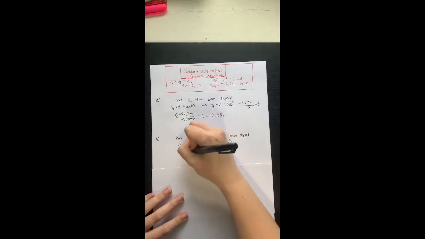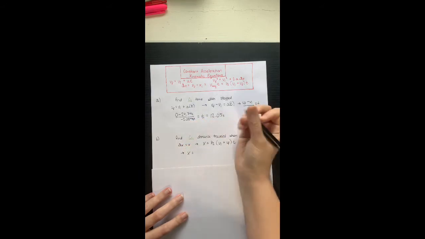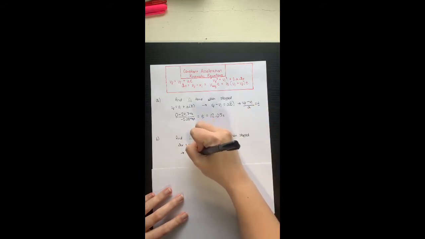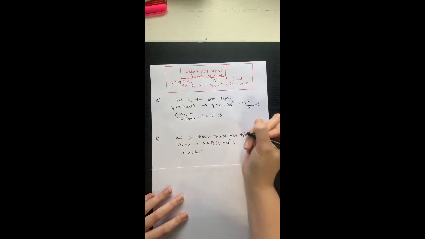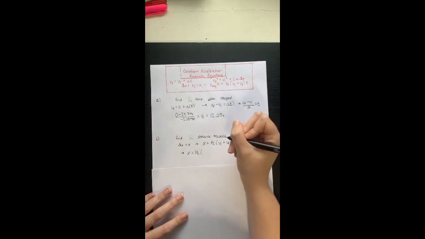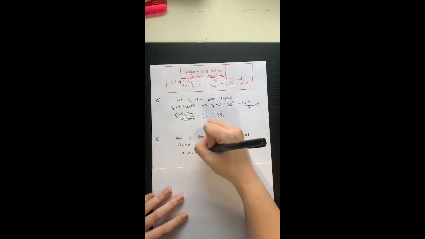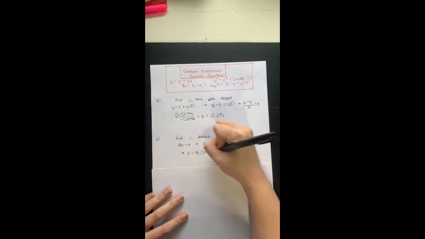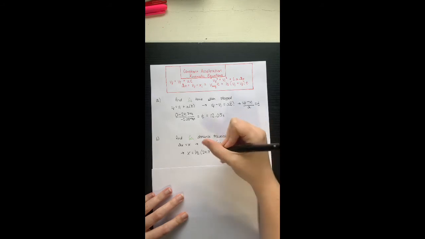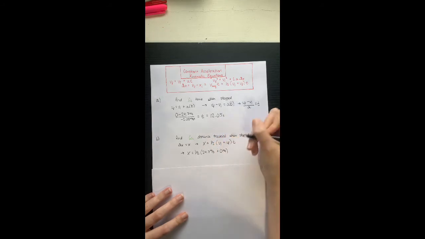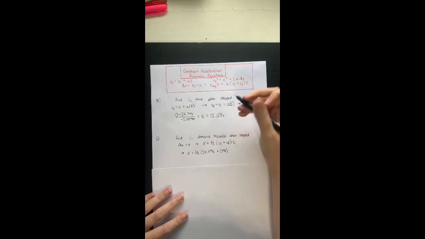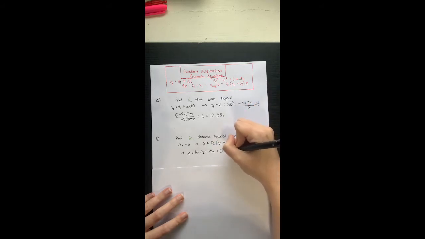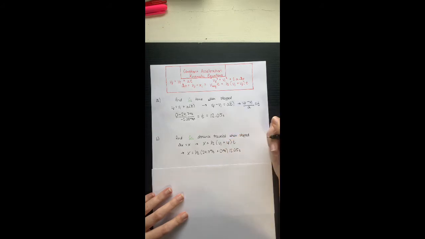So I have x equals 1/2 times my initial velocity, which is 24.7 meters per second. My final velocity is 0 meters per second. And now I have my new time up here, which is 12.05 seconds.